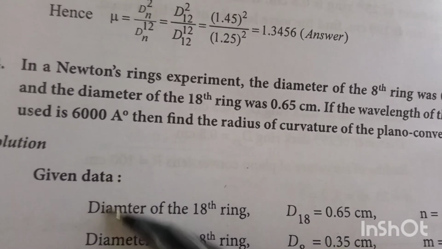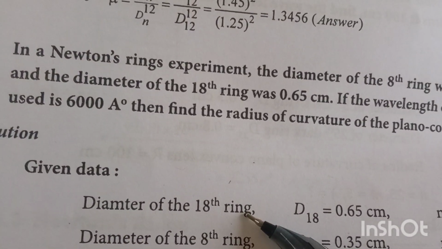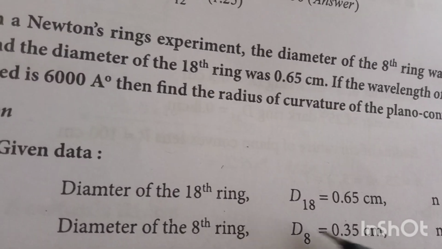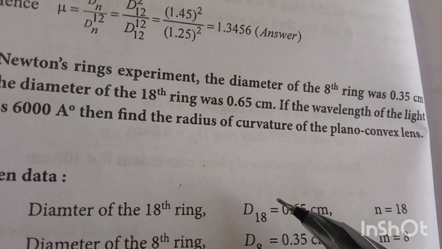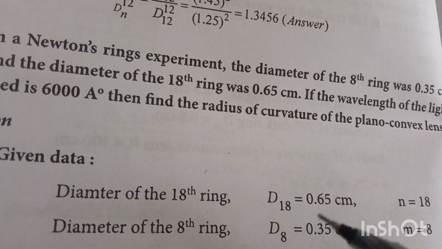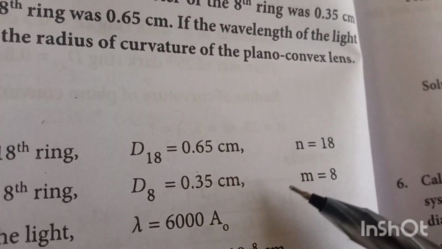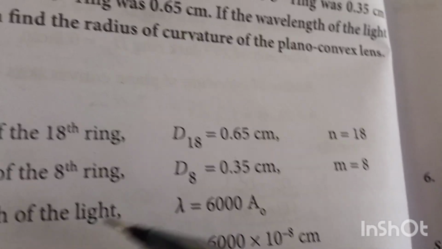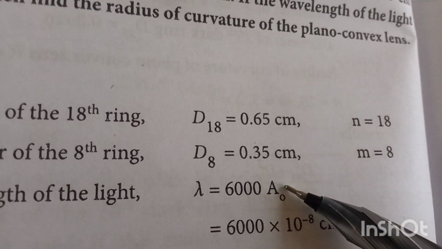From the given data, the diameter of the 8th ring is 0.35 centimeter and the 18th ring is 0.65 centimeter. It is also given that the wavelength of light lambda is equal to 6000 angstroms.